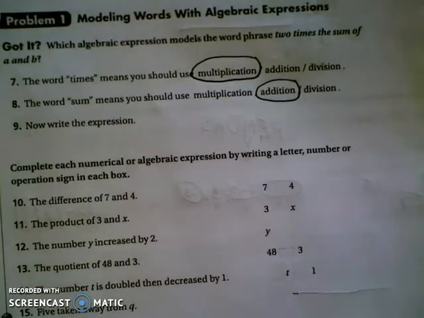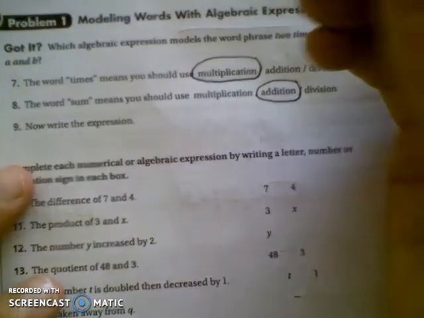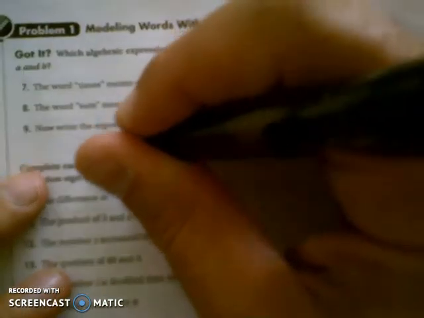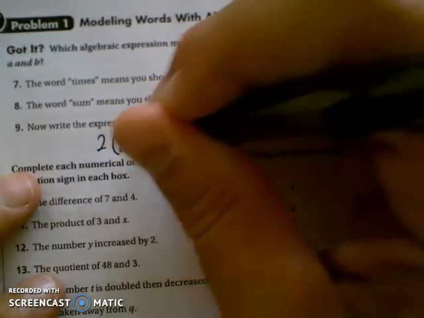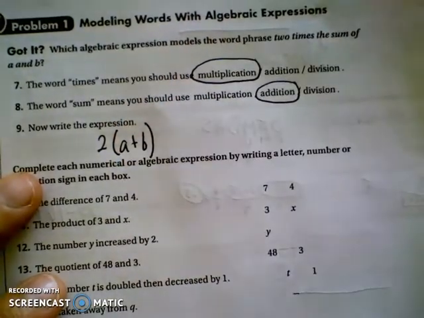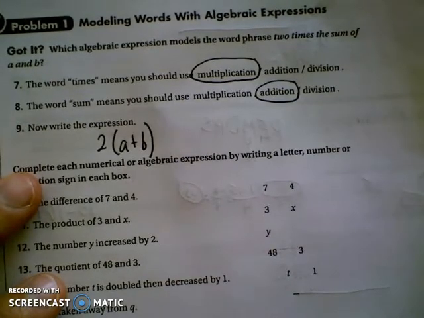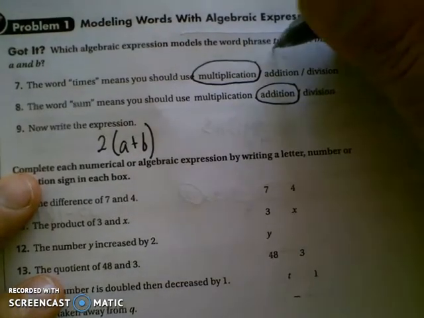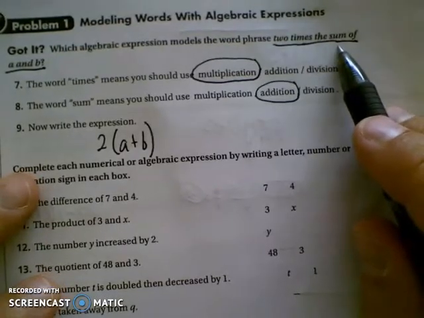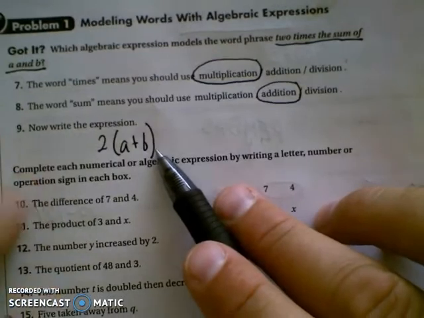So now, write the expression. Here we go. We're going to write a sample: 2 times (a plus b). So, two times the sum of a and b. That's the question. There it is right there.